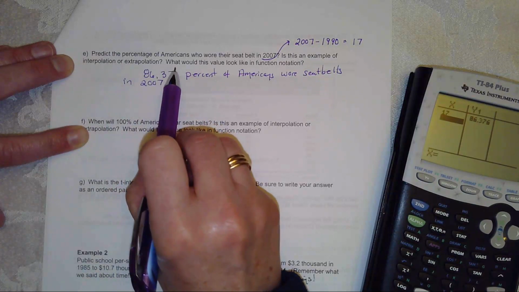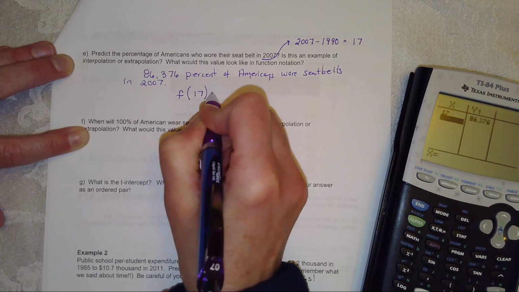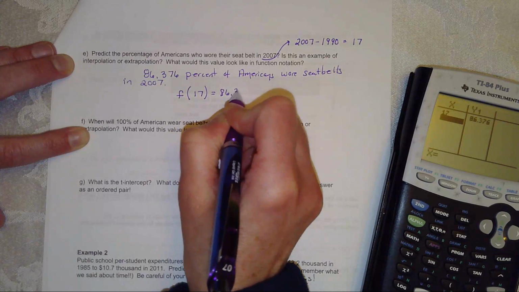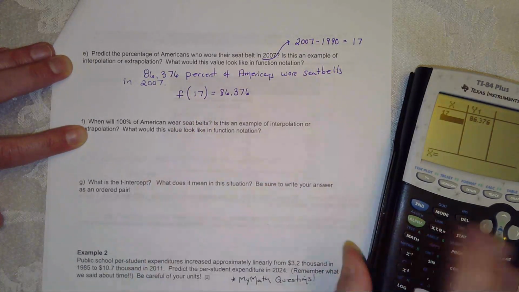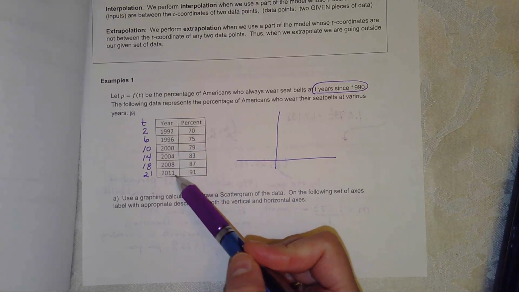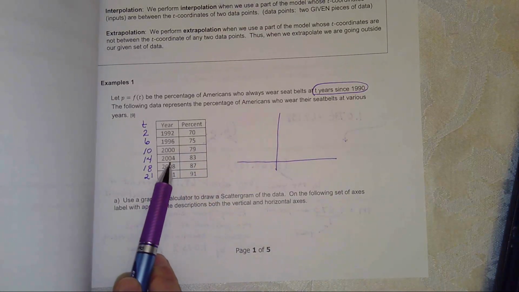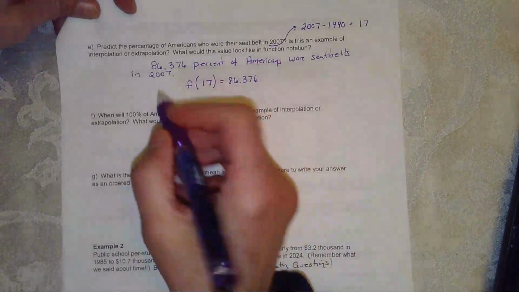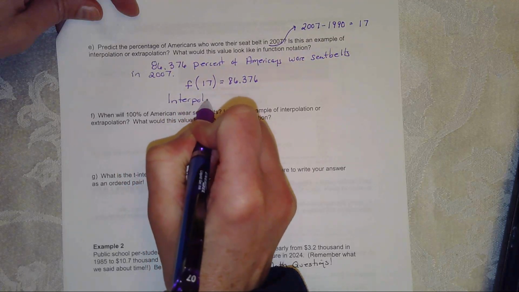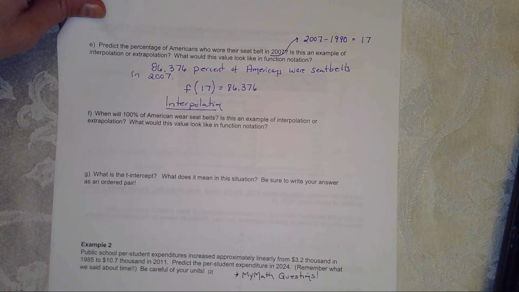All right, so first of all, let's put this in function notation. So f of t, f of my input equals my output. So that's what it looks like in function notation. And they said, is this interpolation or extrapolation? So if you stay within the bounds of your data, you're interpolating. So if I use any years between 1992 and 2011, I'm interpolating. I'm staying in the bounds of my data. So 2007 would be on my table, so I'm staying within the bounds of my data. It's called interpolation. If you interpolate, you generally get some decent values from your model. When you extrapolate, that's when you get some of this model breakdown, like in this problem.